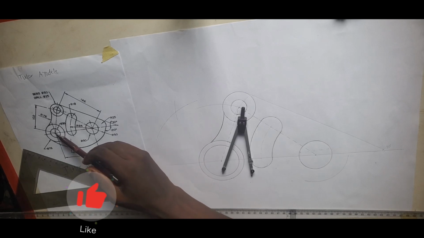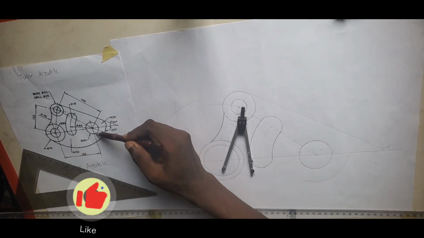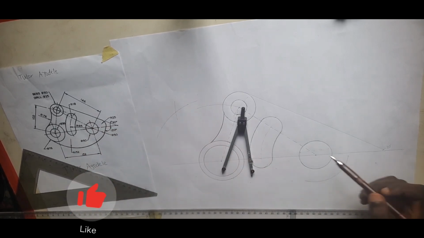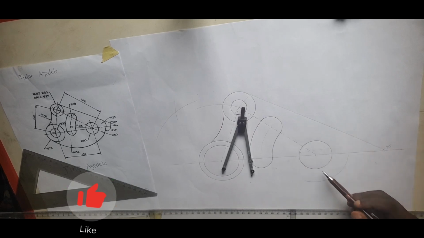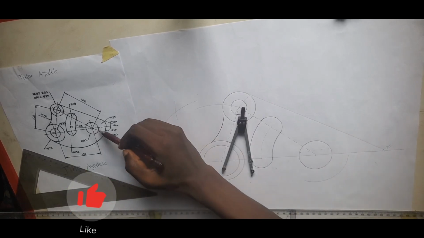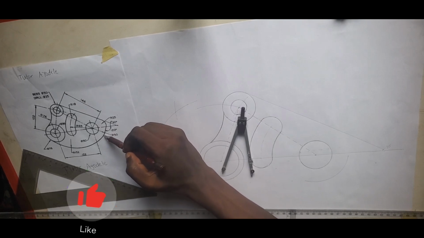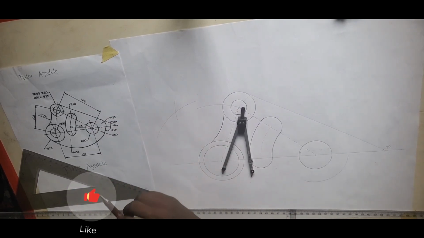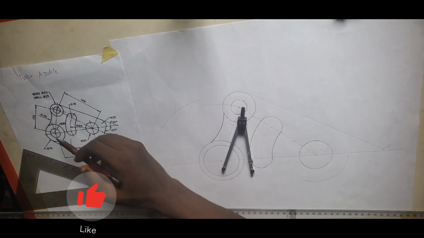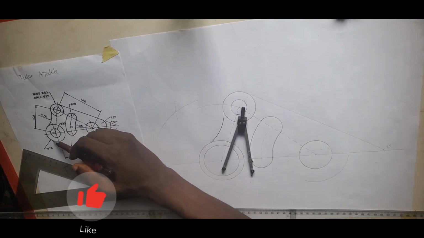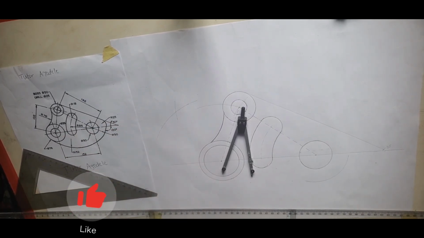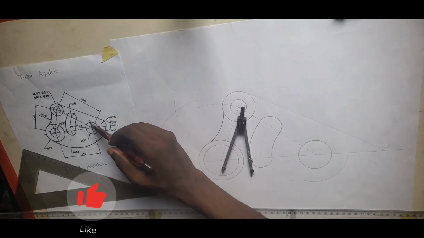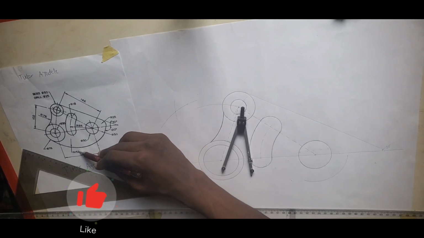I will need to subtract the radius of this bigger circle, and mind you, there's another circle here, which is this. I will need to subtract the radius of this bigger circle as well. There's a bigger circle here that has a radius of 50 millimeter. So I will need to subtract the radius of this one, 50 millimeter, from this 152. I will also subtract the radius of this, that is 38, from this radius. So if I subtract 50 from this radius, I will have 102.